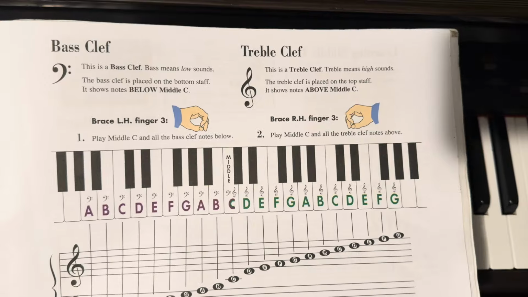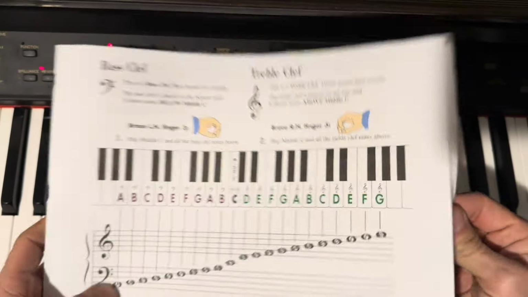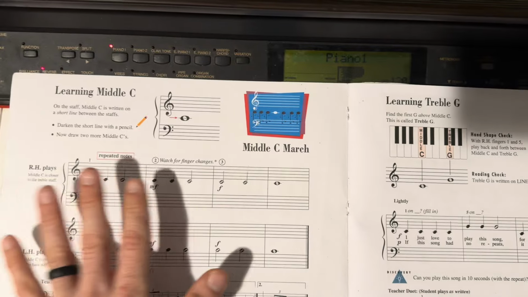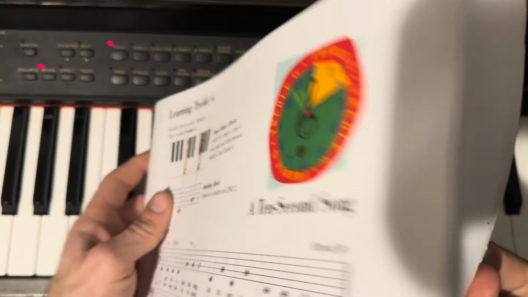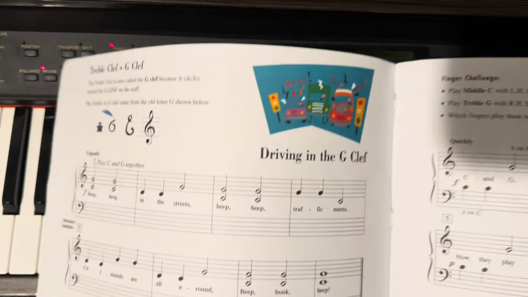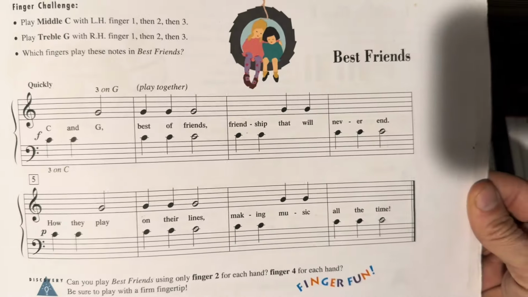So make sure you watch this video and learn those terms so that when we start learning our first song next time, we'll understand what all of this means. So we've got a lot of exciting stuff coming up soon where you're going to start to read music on a staff.